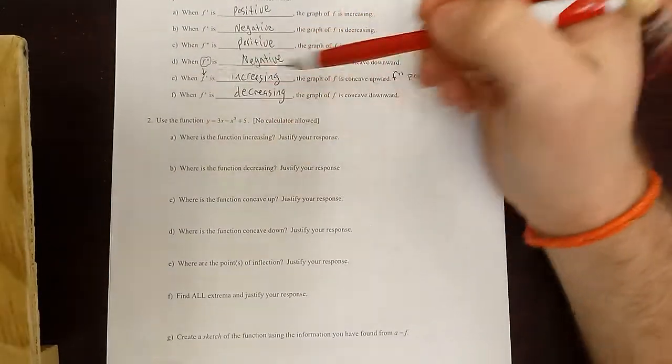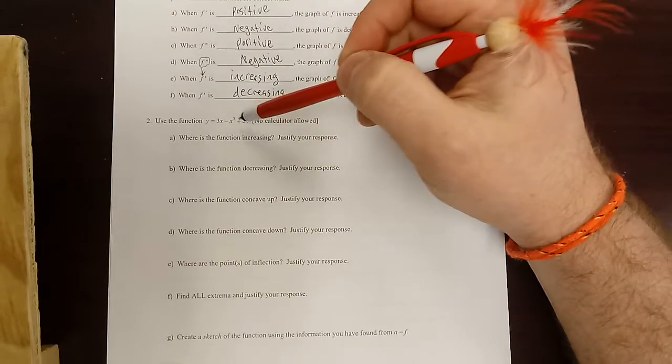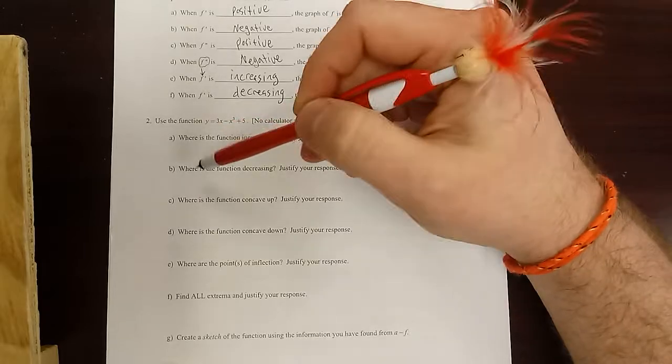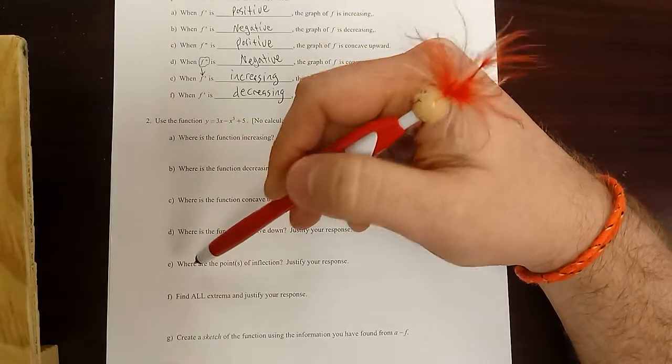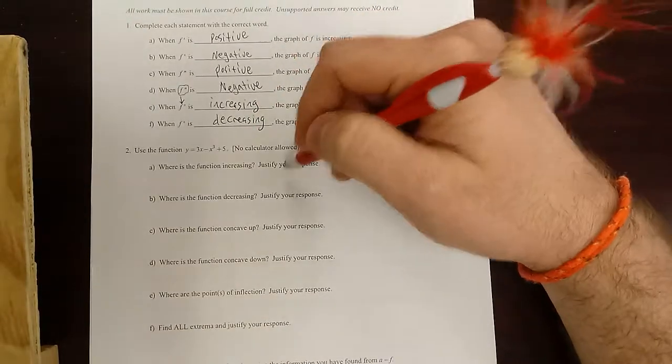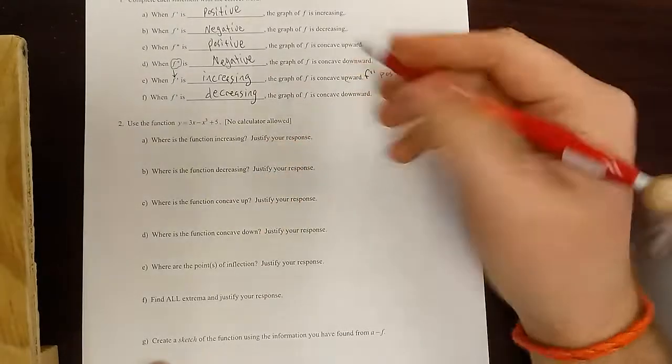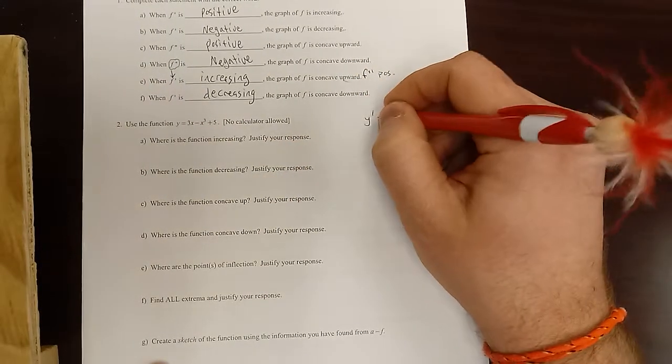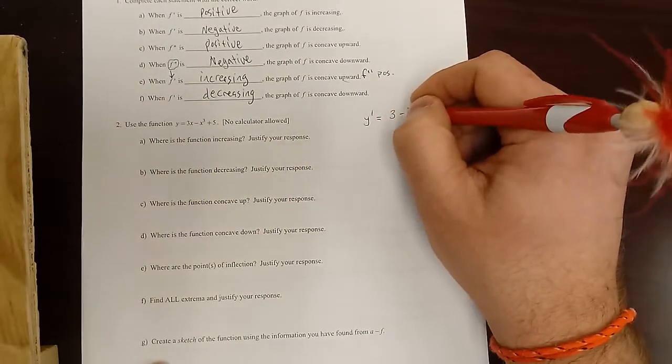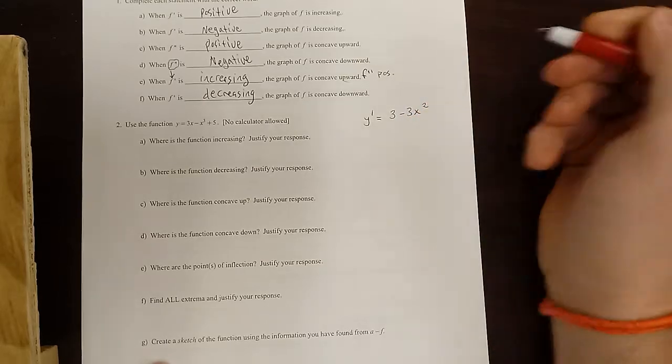So use the function 3x minus x cubed plus 5. Where's the function increasing, decreasing, concave up, concave down? It says justify for each of these, so I'm going to make sure that I include correct language to help you all see it. First things first, for increasing and decreasing, we need y prime. So y prime is equal to 3 minus 3x squared.